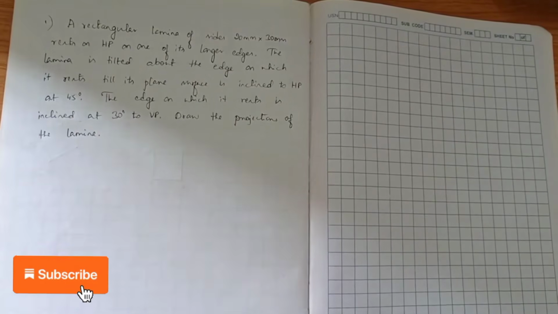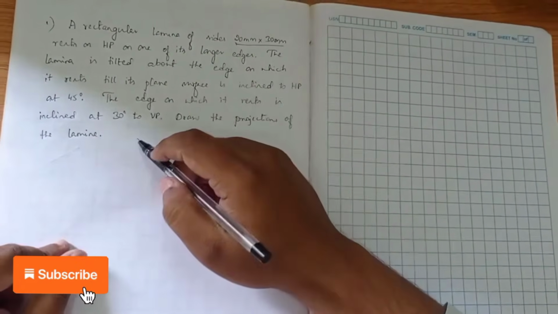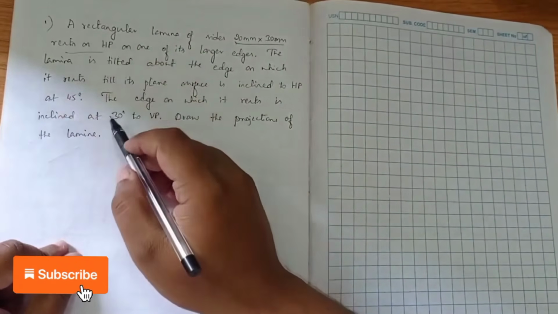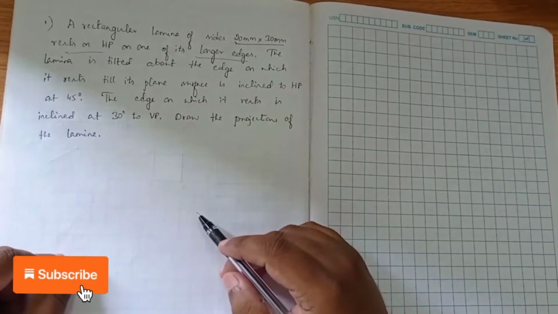Today we are going to learn another problem on longer edge. You can see in the question we have to construct a rectangular lamina of dimension 20 mm into 30 mm, which rests on HP on one of its longer edges. So this problem belongs to the longer edge problem in a rectangle.